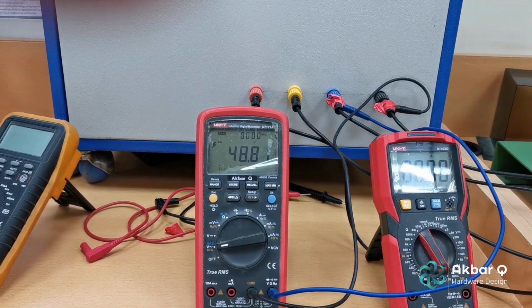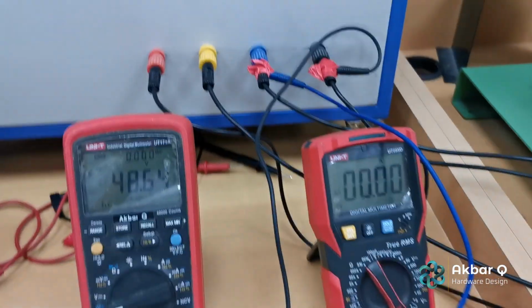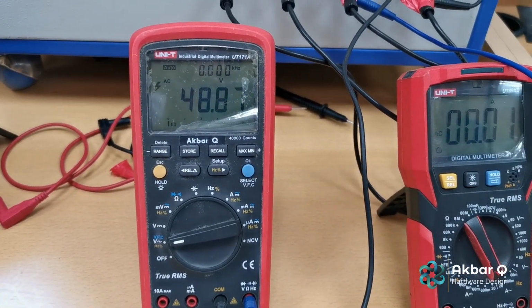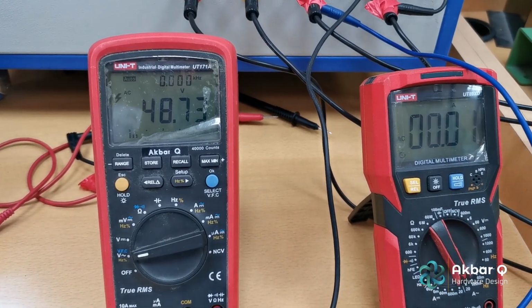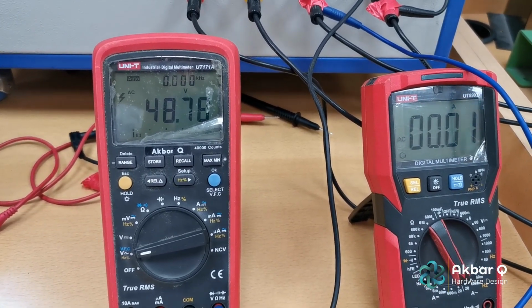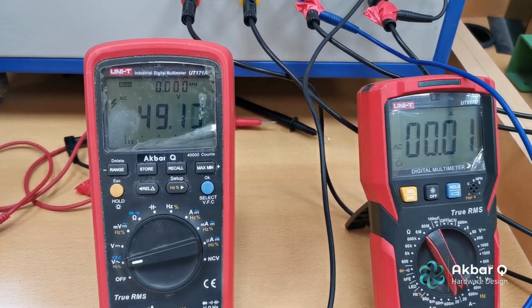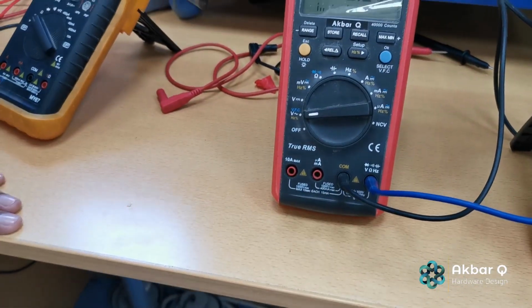So armature current, armature voltage. Wait, zero current. We have to move it over for the current measurement. 0.01. It's a very small current. You can take it. Armature voltage 48.7.